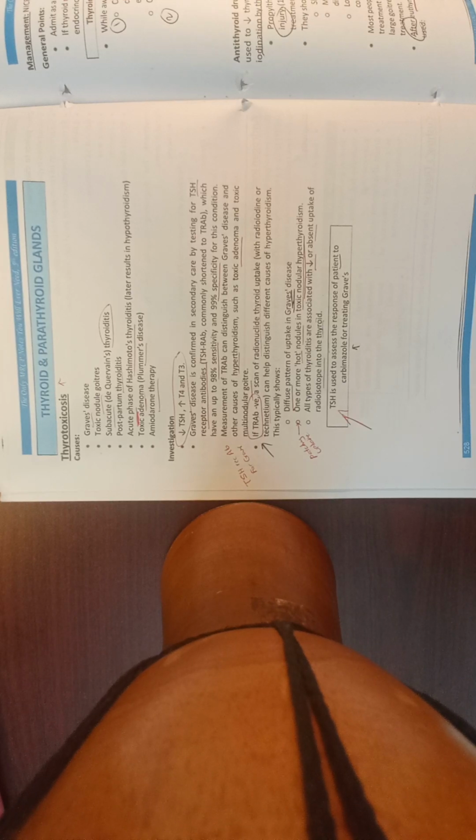Graves' disease is confirmed in secondary care by testing for TSH receptor antibody, commonly shortened to TRAB, which has a 98% sensitivity and 99% specificity for this condition. So the receptor antibody is the one. The measurement of TRAB can distinguish between Graves' disease and other causes of hyperthyroidism, such as toxic adenoma and toxic multinodular goiter. If TRAB is negative, a radionuclide thyroid uptake scan with radioiodine or technetium can help distinguish different causes. This typically shows a diffuse pattern of uptake in Graves' disease.